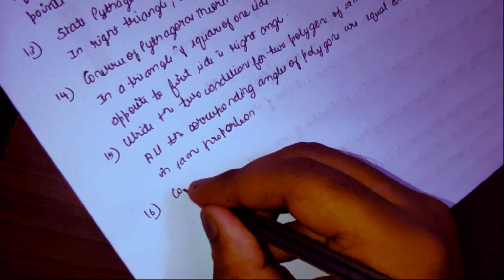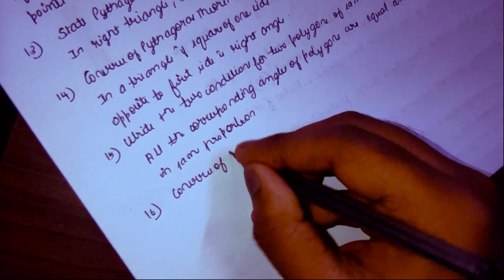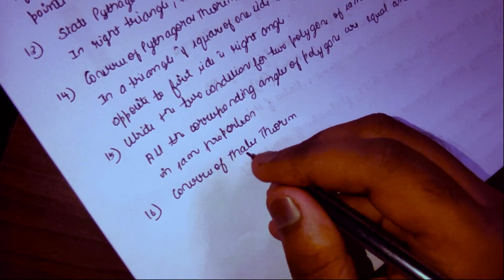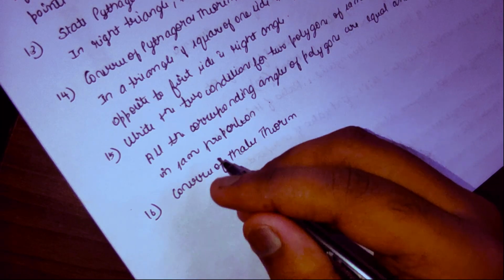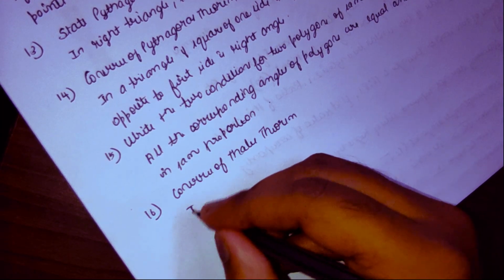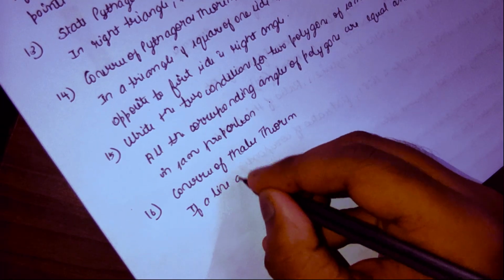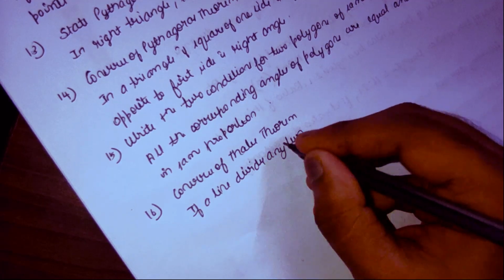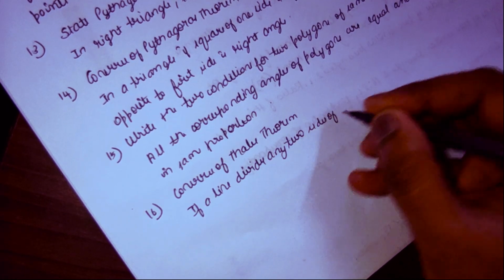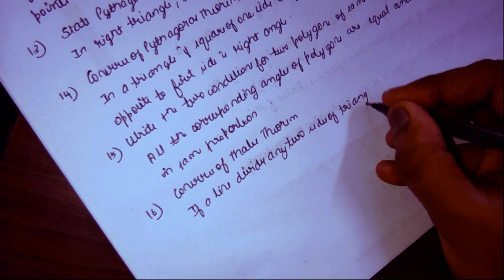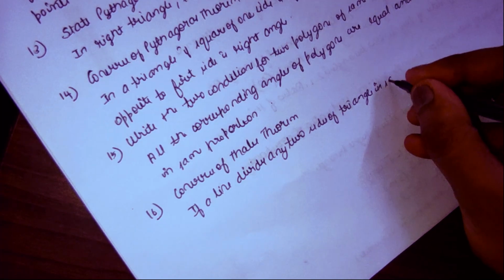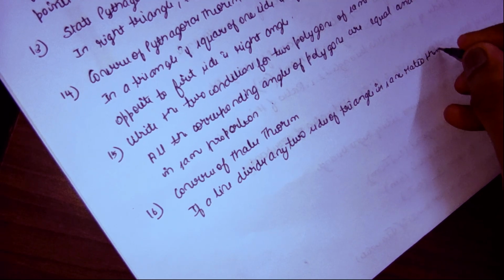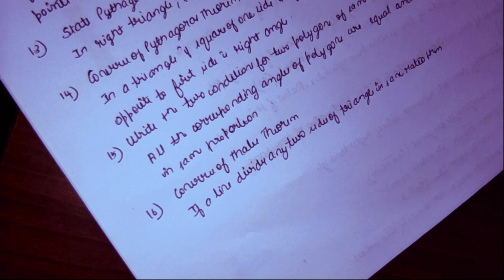State converse of Thales theorem. Converse of Thales theorem states that if a line divides any two sides of a triangle in the same ratio, then the line is parallel to the third side.